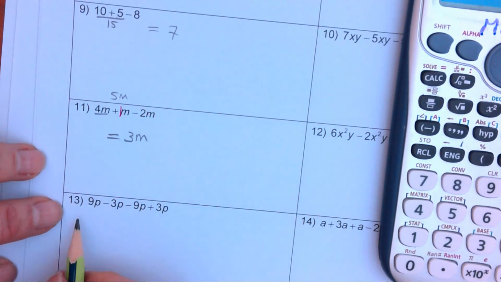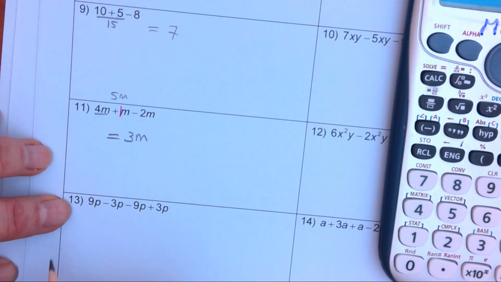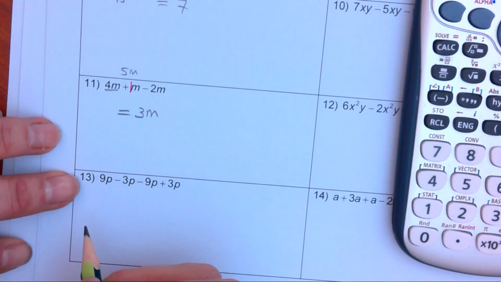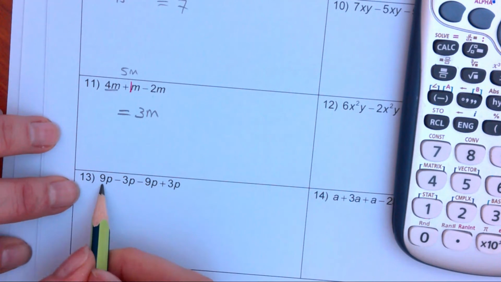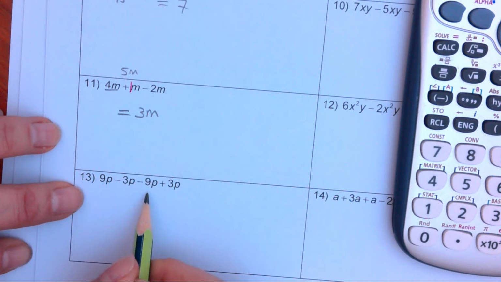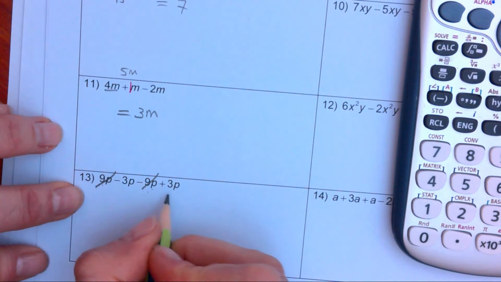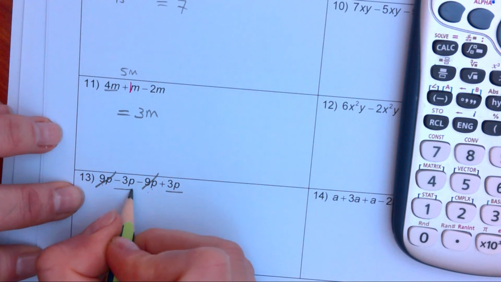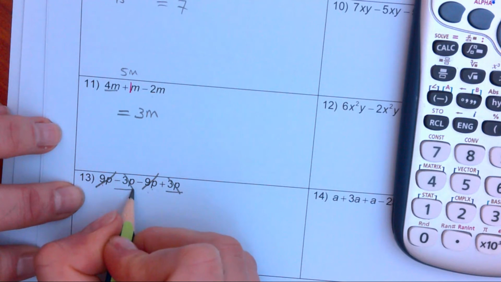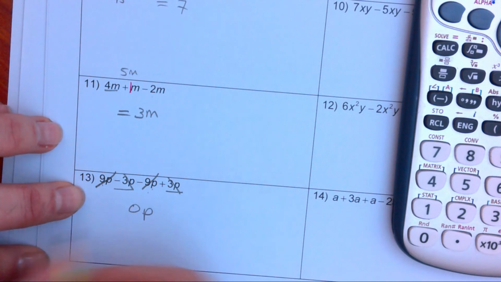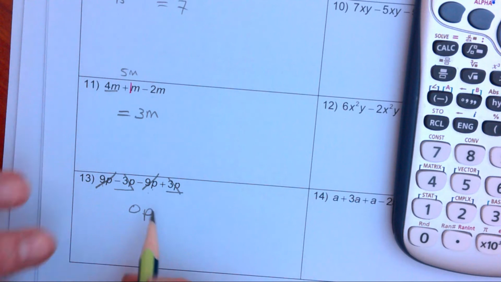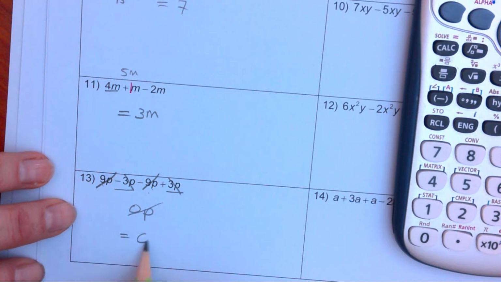Last one. Do you see any opposites here? Because I see 9 and I lose 9. So that's a positive and a minus, and they're both p's. So those are opposites. Oh, look, 3p, negative 3p. So those are opposites. So I have 0 p's left. But remember, we don't write 0p. We just write 0. Okay.